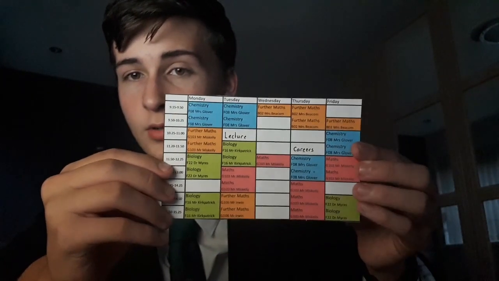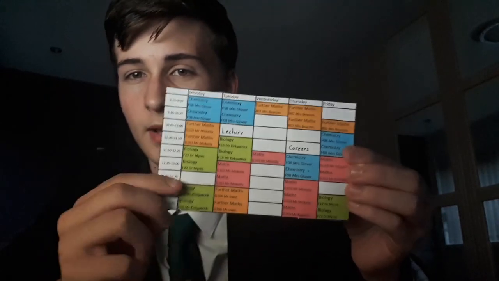Yeah, starting lower sixth, you find that you've got some new periods in your timetable. You've got some blanks for study. As you can see with my timetable right beside me here, all these blank periods except for those two are games. But every other blank period is a study period where I go to the sixth form study and work. So yeah, they're very important periods.